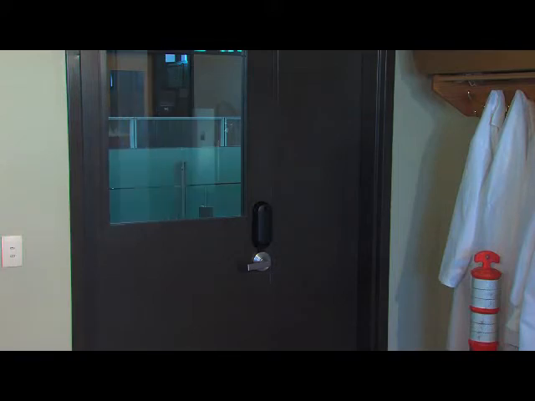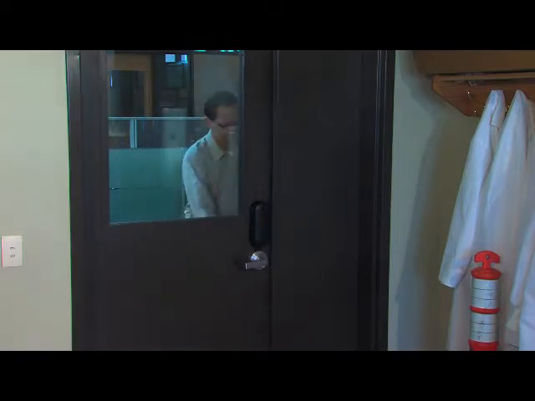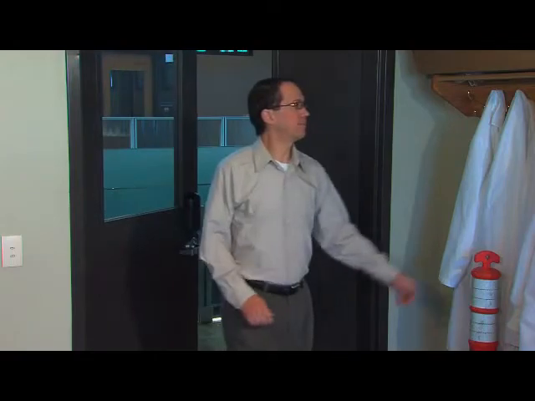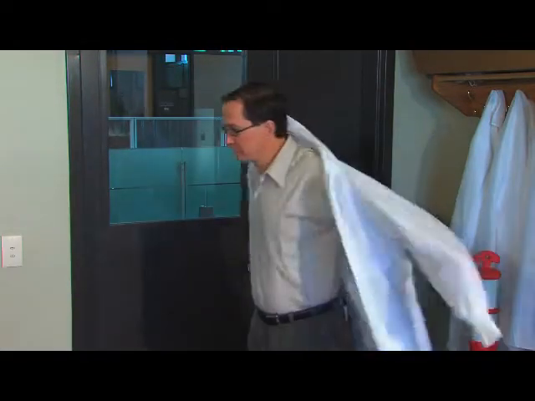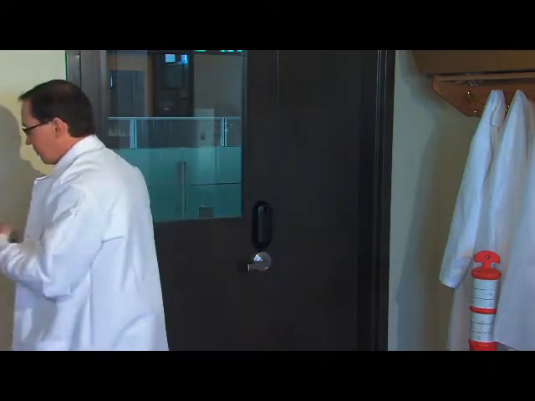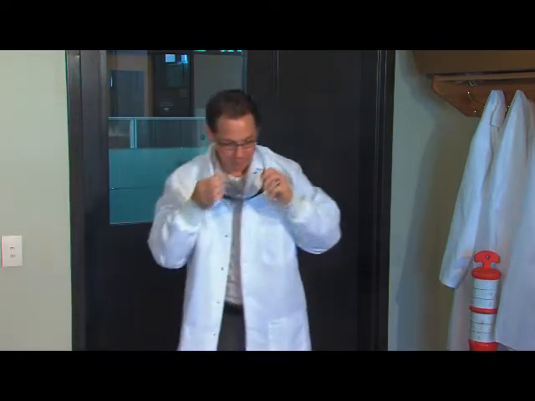Joe has now completed the basic training required for accessing this radiological lab and is now ready to enter the area. He has made sure that he has the right dosimeter, if one is required, and he is wearing the proper personal protection equipment.